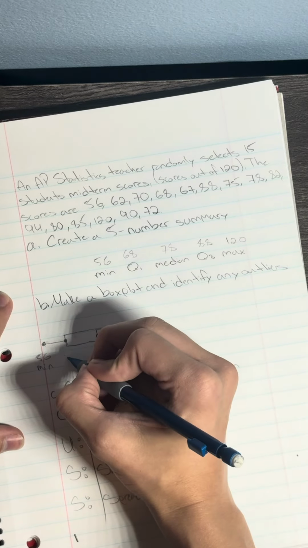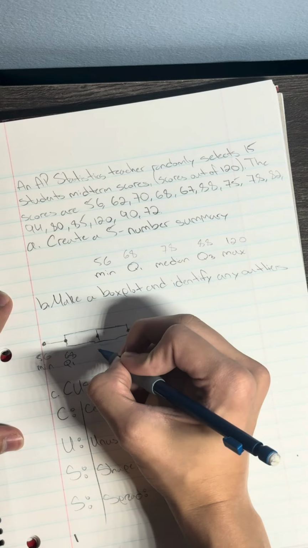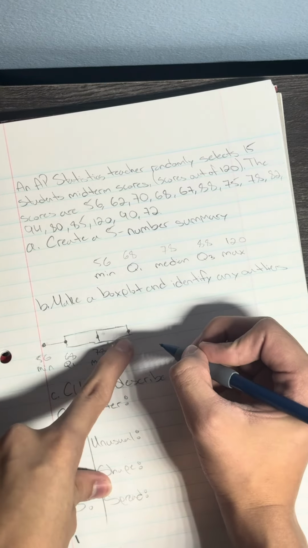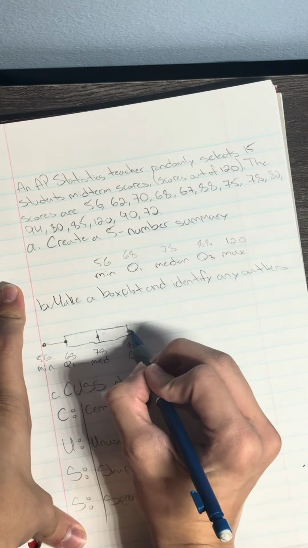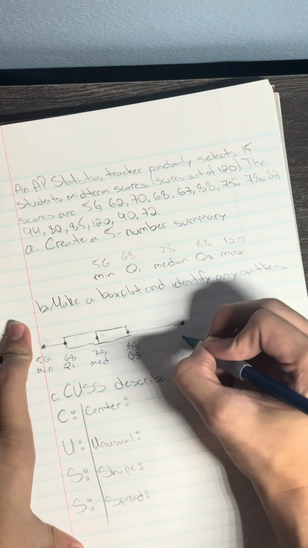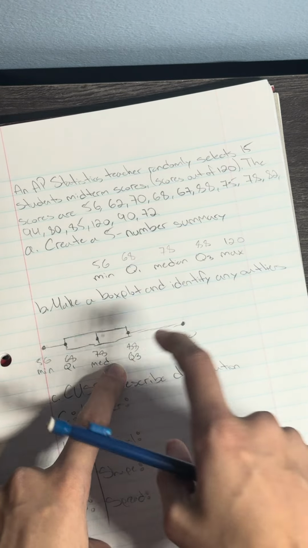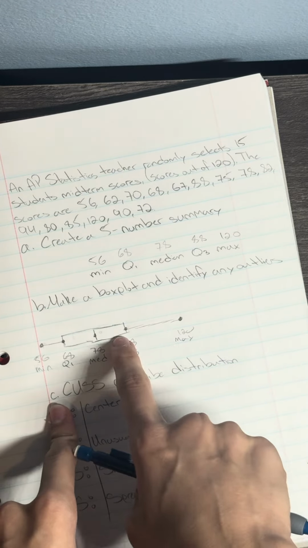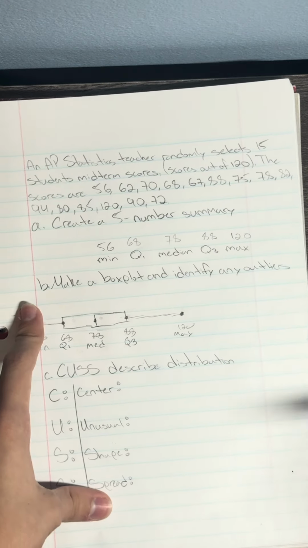This dot right here will be Q1, that is 68. This dot right here in the middle will be the median, which is 78. And this dot right here will be Q3, which is 88. Finally, we're going to make a longer line here, longer than this one over here. This will be the maximum, which is 120. So 88 to 120 is a much farther gap than 56 to 68, which is why we make this line so much longer, because you see how much it extends out there.